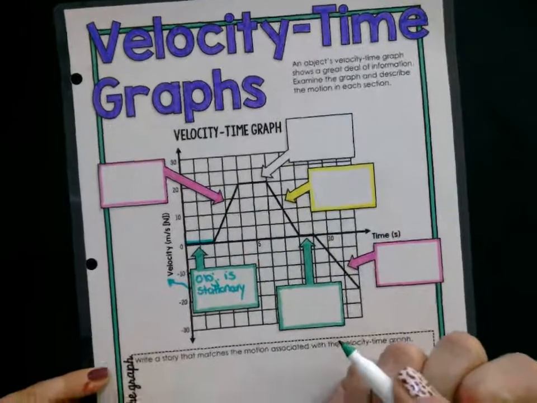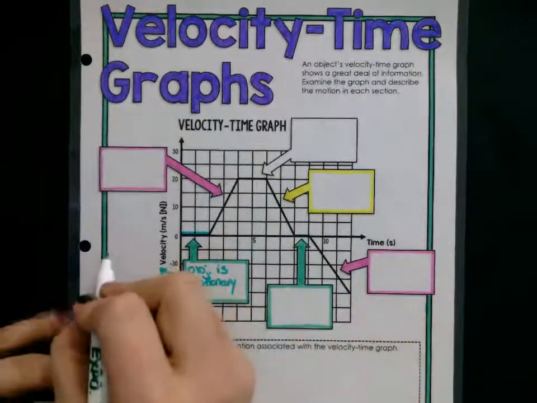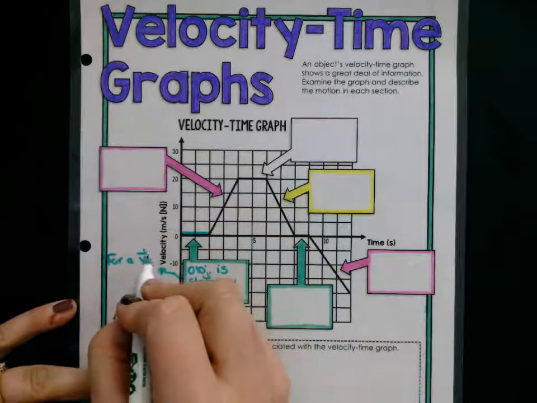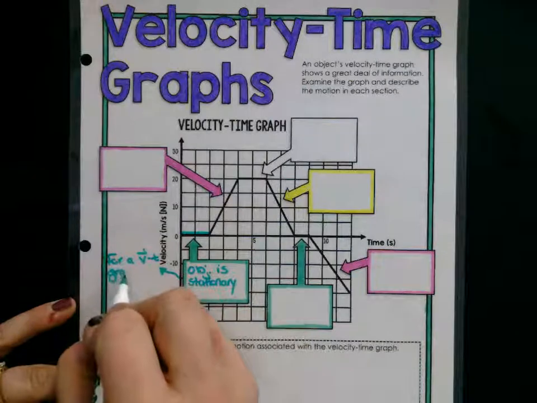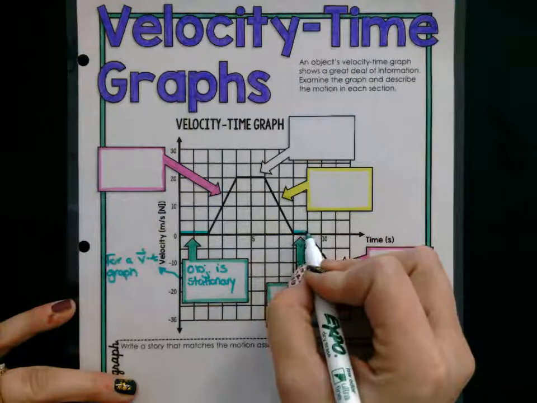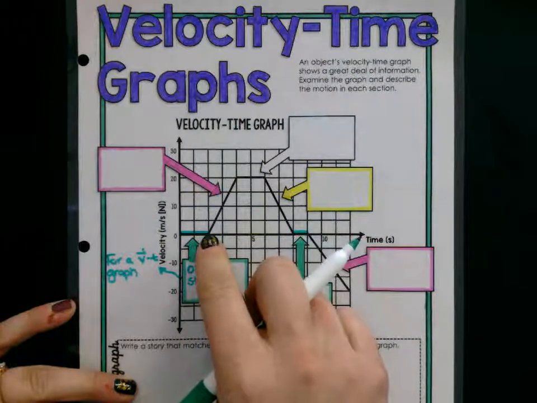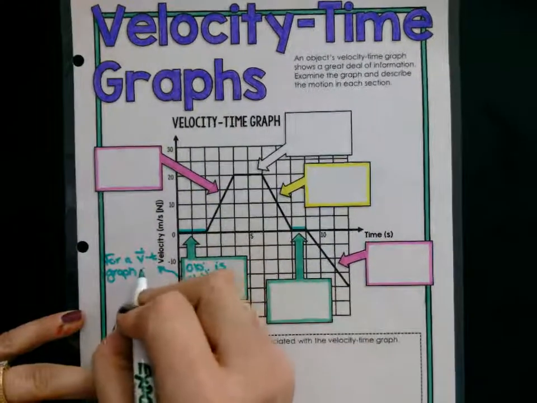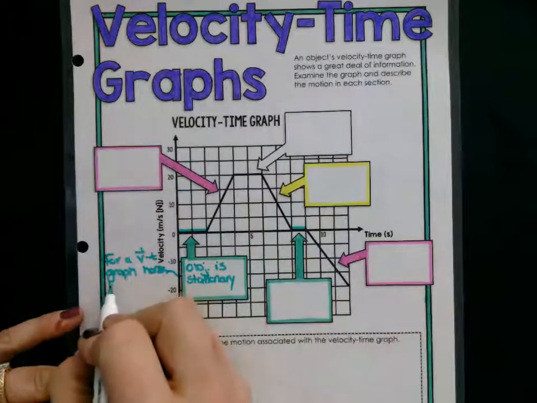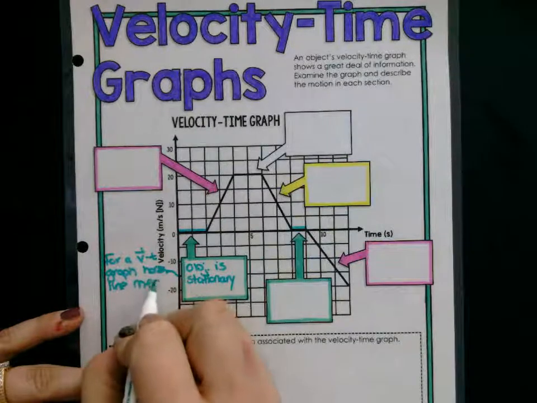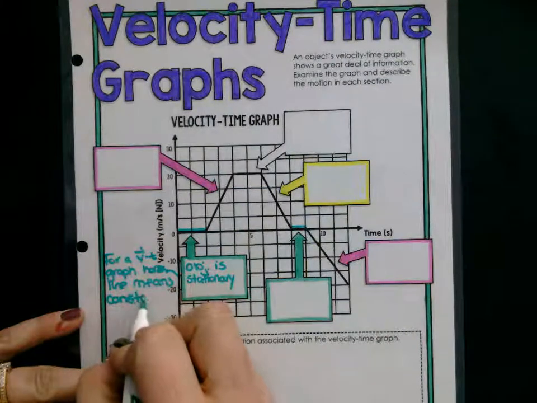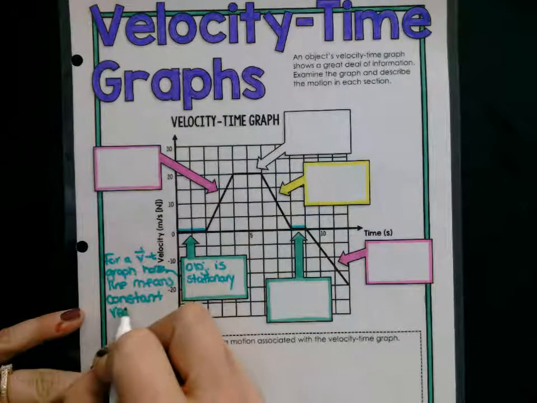For a velocity time graph, this horizontal line doesn't mean stationary. This 0 slope doesn't mean stationary. It just means that the velocity is constant. So on a velocity time graph, a horizontal line means constant velocity.